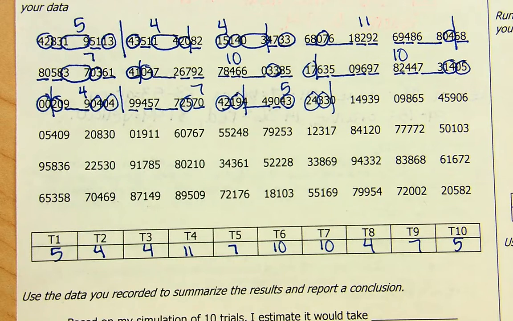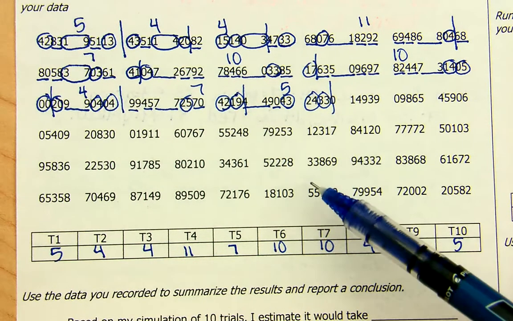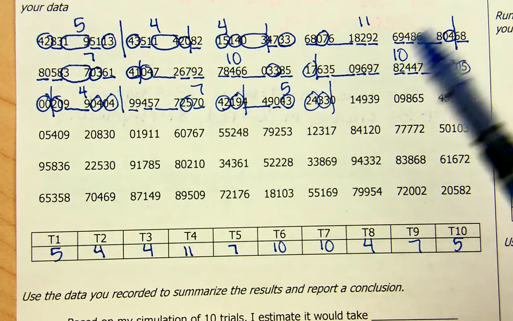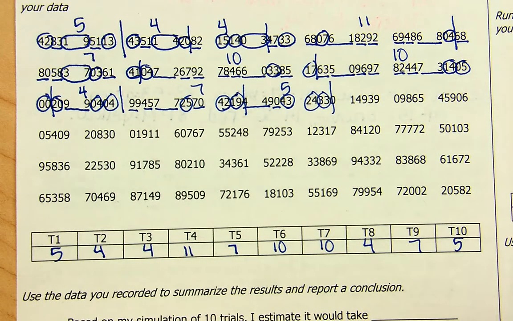So after you've gone through your table and you've recorded all this, you want to go back and make sure, did I do anything that I didn't describe? Is there anything that I marked or did where I didn't put it in my description? If there is, you need to go back and add it. Okay? So then it gives you this conclusion statement here. Based on my simulation of 10 trials, I estimate it would take how many donors on average to find 3 type O blood donors. So we just need to add up all these numbers and divide by 10.